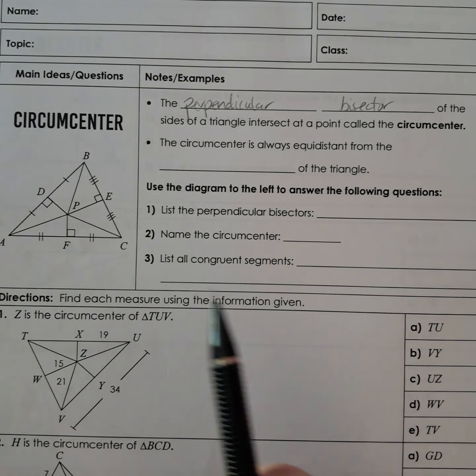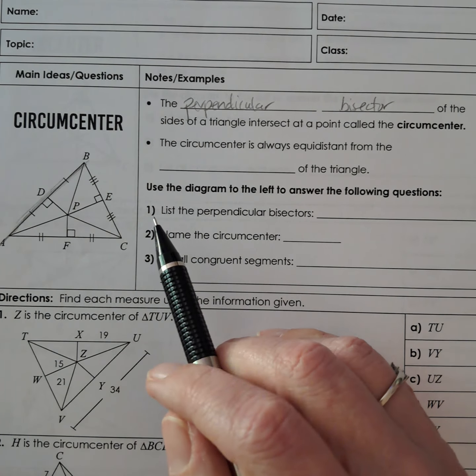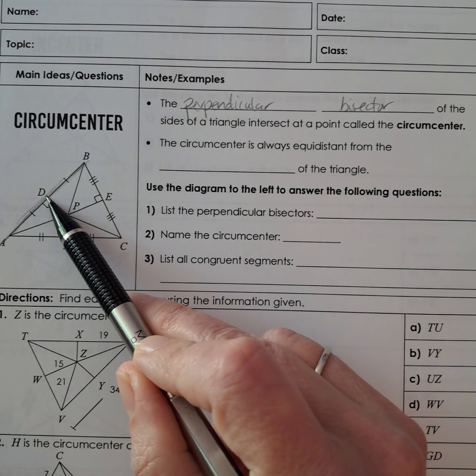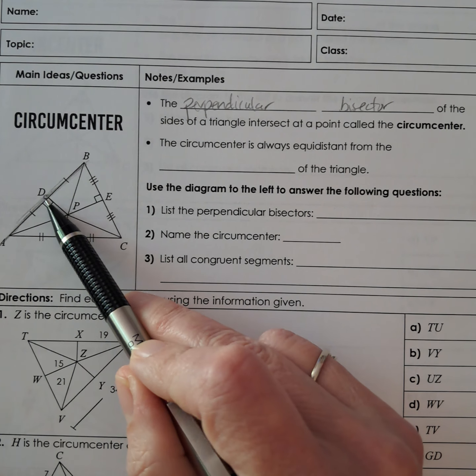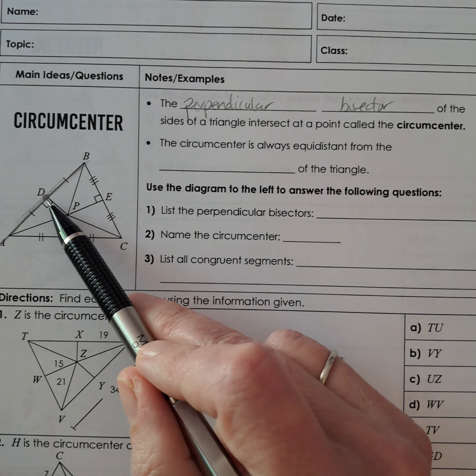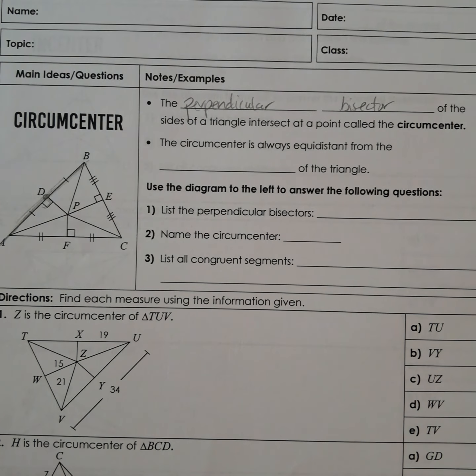Every triangle has 3 sides. Let's look at this side AB right here. A perpendicular bisector will cut that side in half. That's what a bisector does. It finds the midpoint. So D is the midpoint of AB. That's the bisector part. But the perpendicular part means that it forms a 90-degree angle. And I think that's why they were making us go through the Pythagorean theorem, because these all are right triangles. But there you go. The circumcenter is always equidistant from the sides.